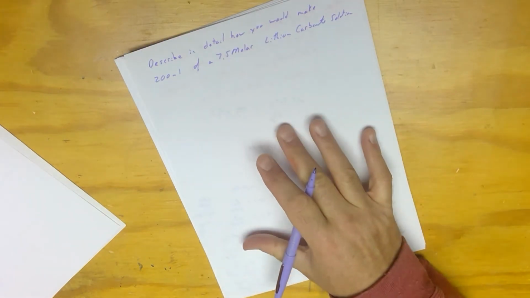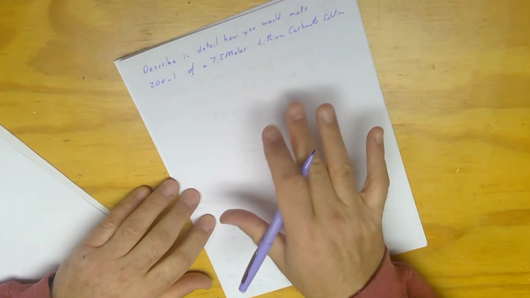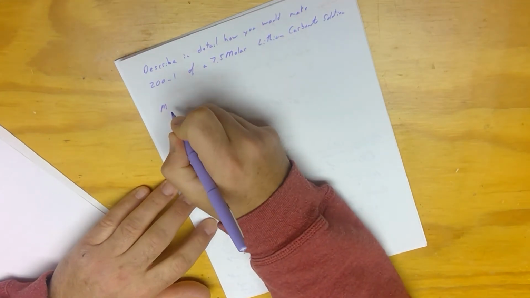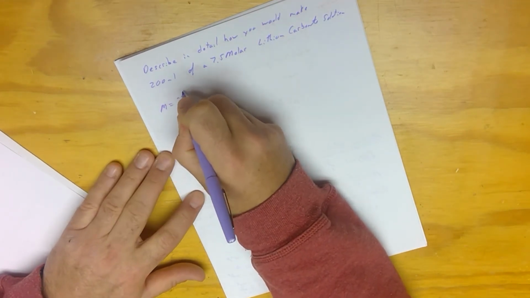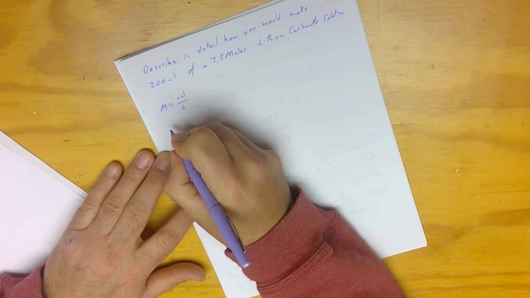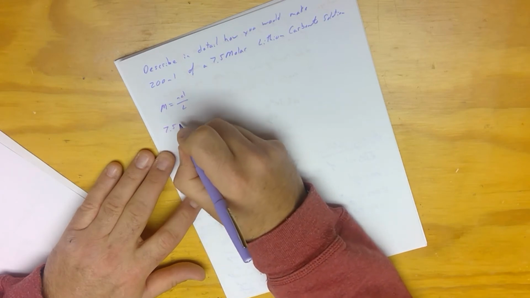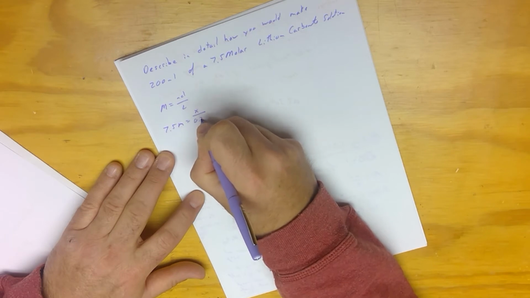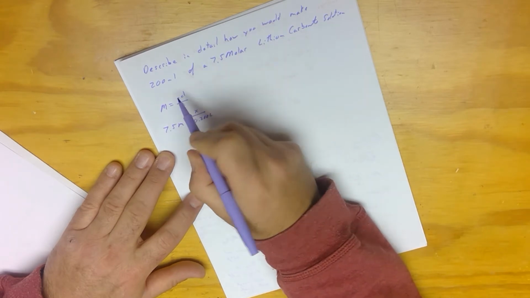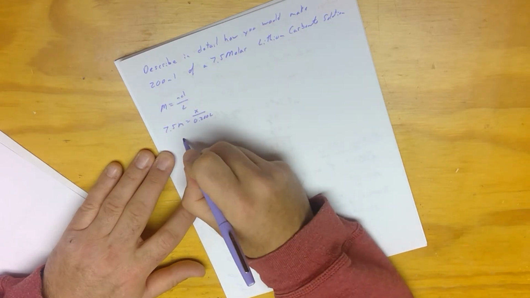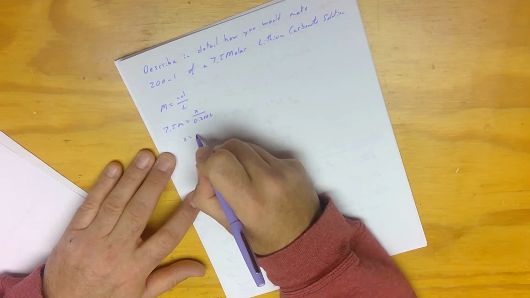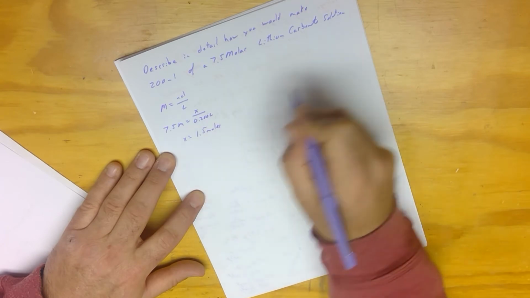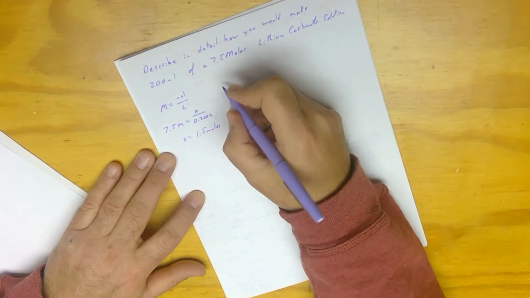Okay, so hopefully you've done it. So how would you do this? Well, again, you have to start with the math. Molarity equals moles over liters. We've got 7.5 molar equals X over 0.200 liters. Remember, that's got to be in liters. So it turns out that I need 1.5 moles of the lithium carbonate.